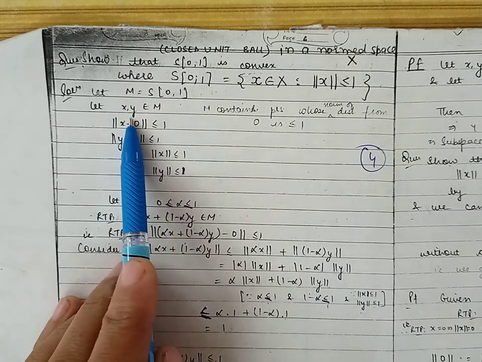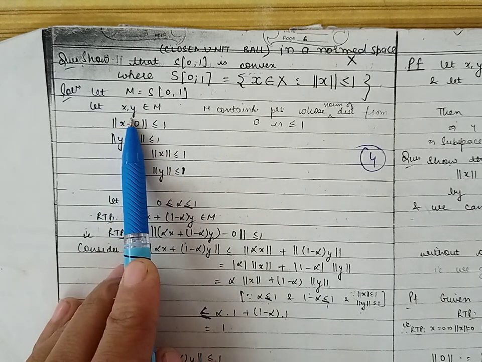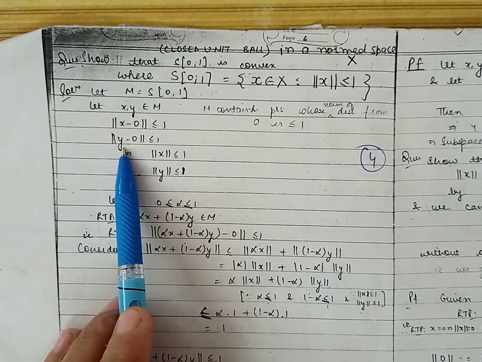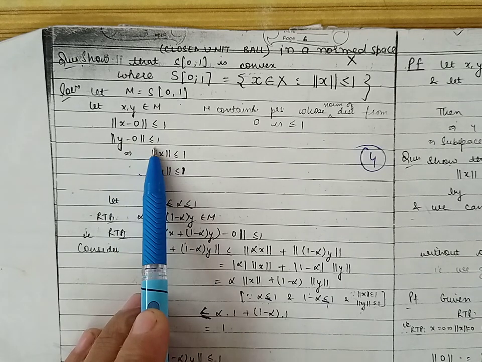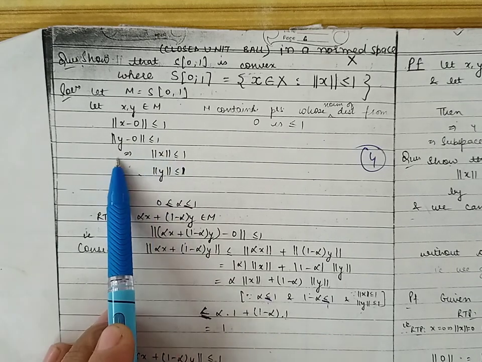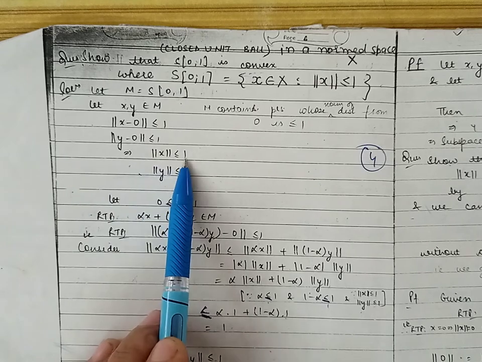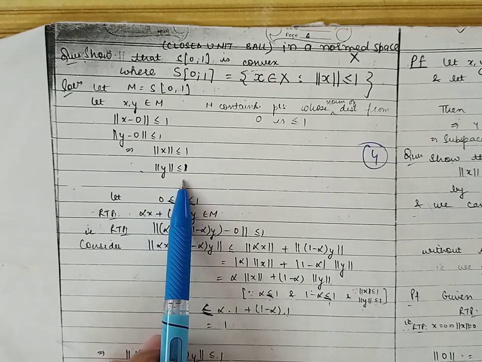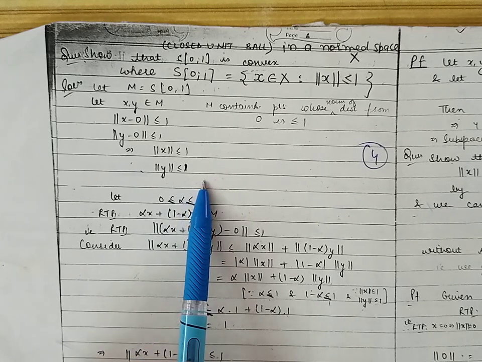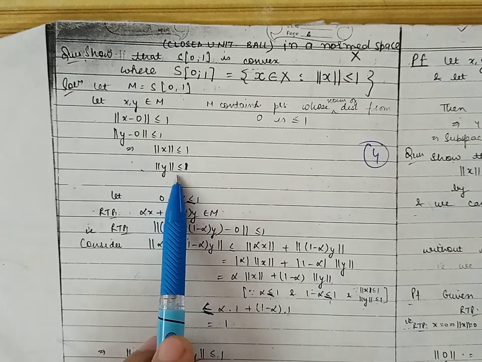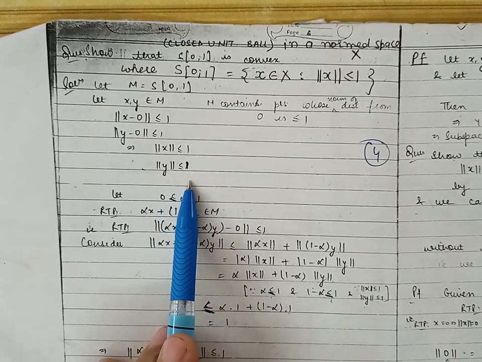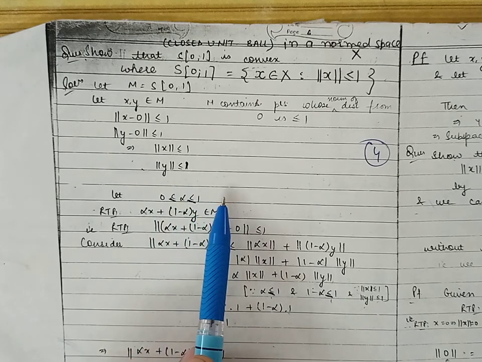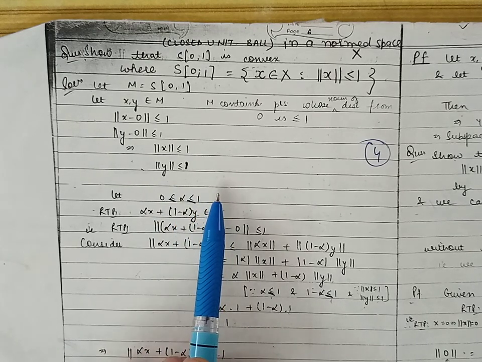Also y belongs to this closed unit ball, therefore the norm of y is also less than or equal to 1. Now we have to prove that the line segment joining x and y completely lies within this closed unit ball.